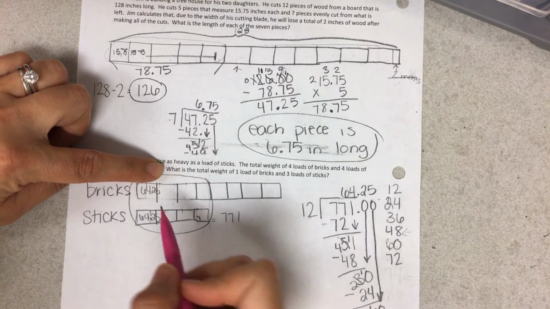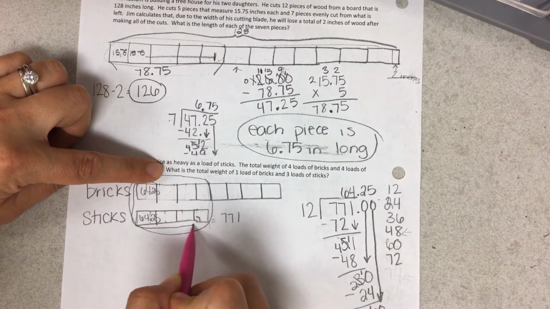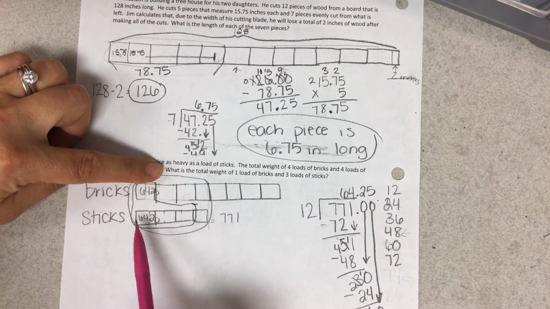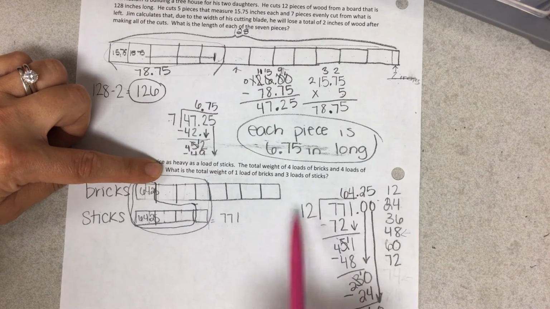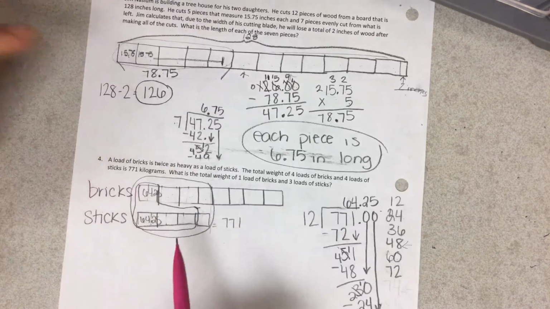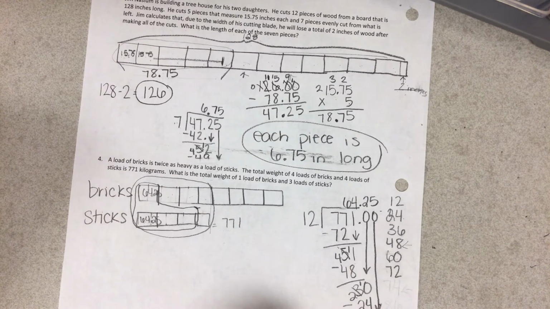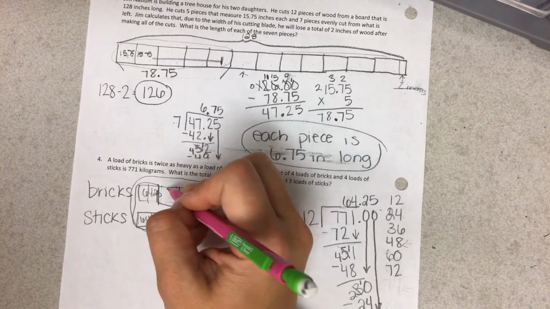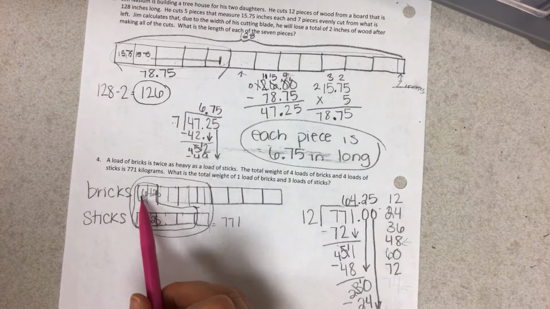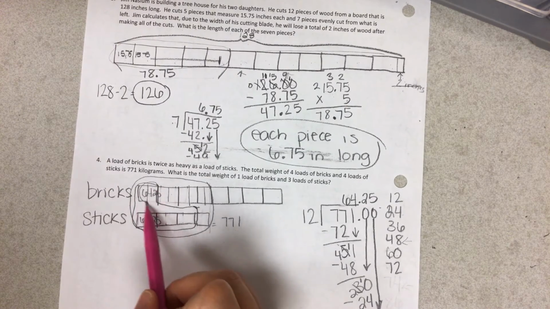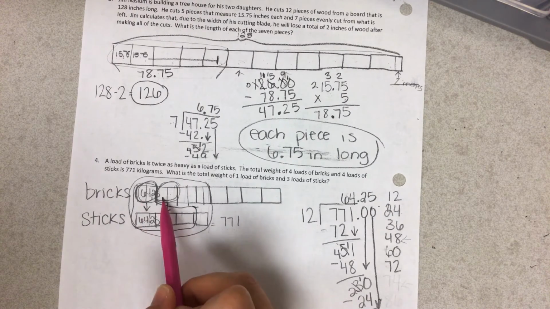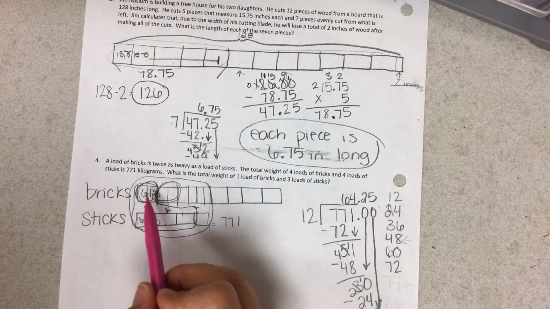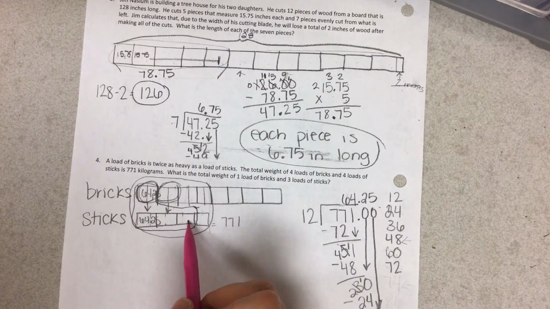But what it wants me to do is it wants me to know what is the total weight of 1 load of bricks and 3 loads of sticks. So I've got 1 load of bricks and 3 loads of sticks, 1, 2, 3, 4 units is what I want to know. And you also have to remember that these are each like 2 times more. So it's not actually going to be just 1, 2, 3, 4. It's going to be 5 because this is twice as heavy as 1 load of sticks. So I'm actually going to be multiplying it by 5.